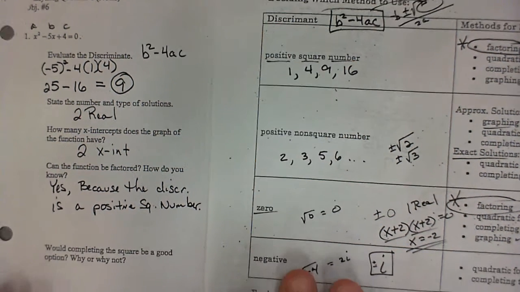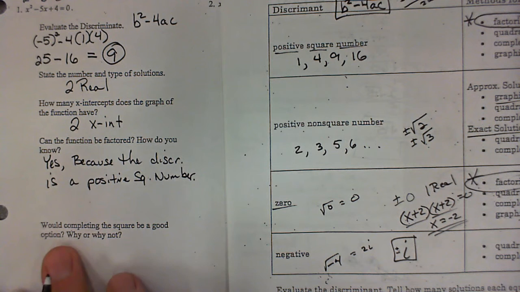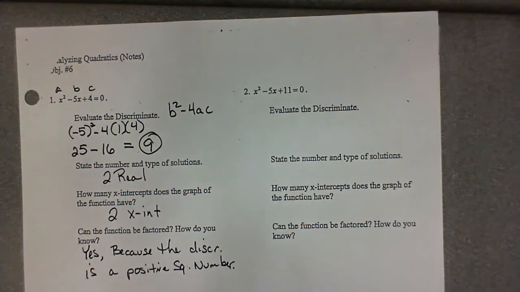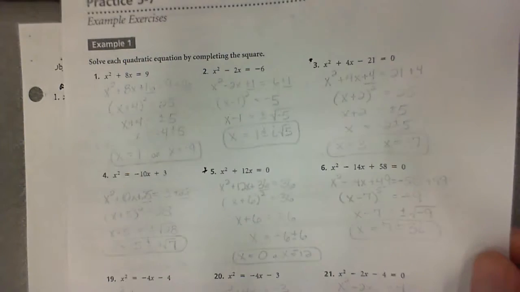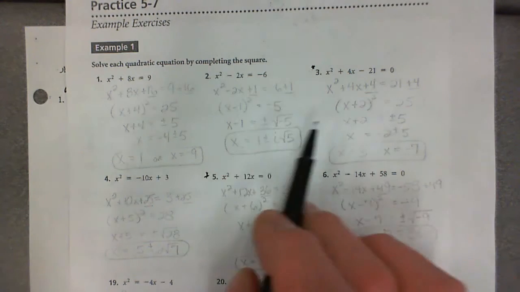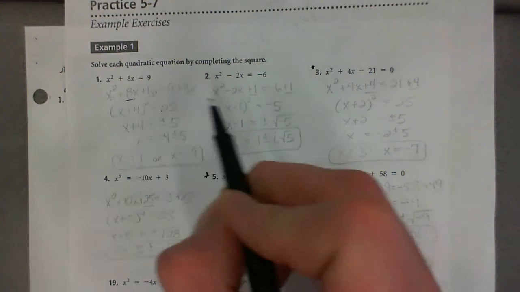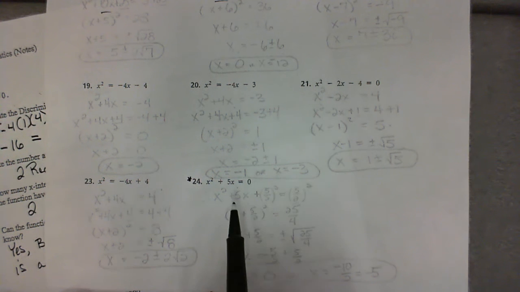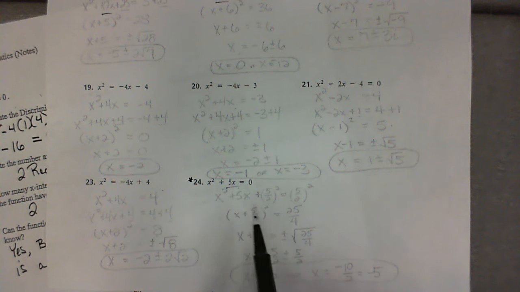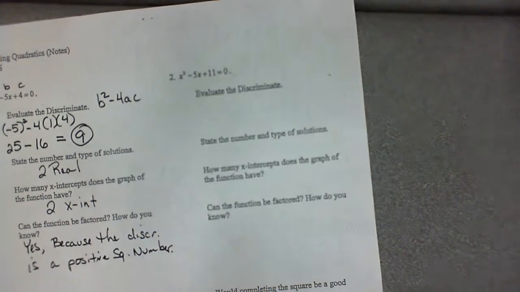Okay. So let's keep moving. So we know it does factor. Now, would completing the square be a good option? Okay. Well, to decide whether completing the square is a good option, we need to look at the original quadratic. The quadratic here has a 1 for the value of a, but b is an odd number. Now, if you recall from the homework assignment, when we did the homework assignment by completing the square, all of these numbers for b were even. Okay? Except for problem number 24, b ended up being an odd number. And when we got an odd number, we got fractions. Fractions are bad, so we want to try to avoid fractions.